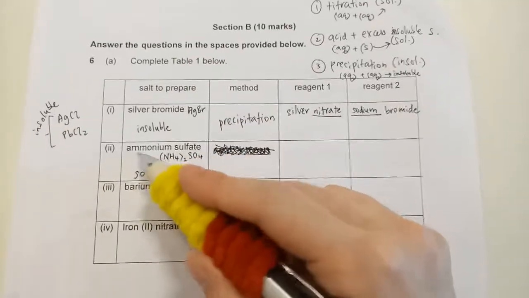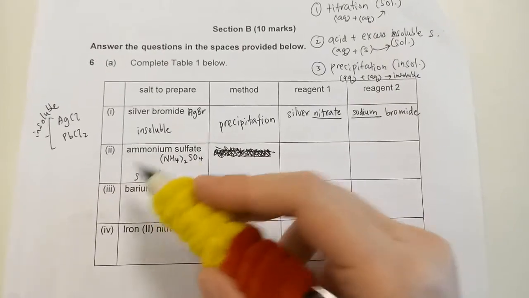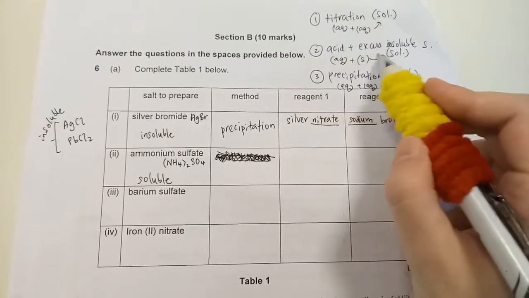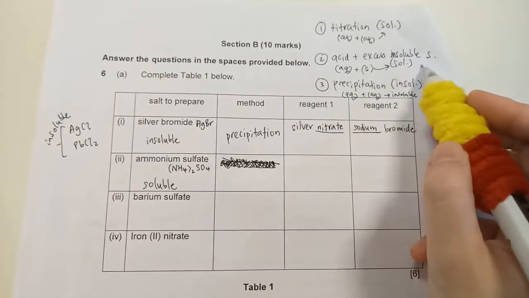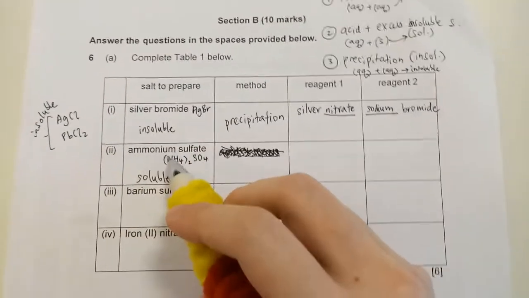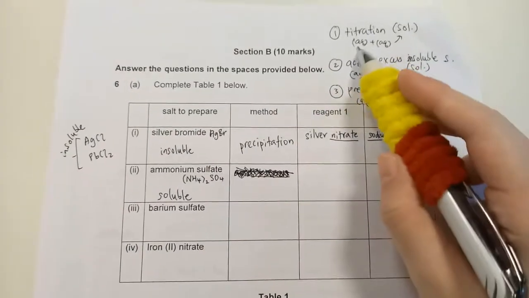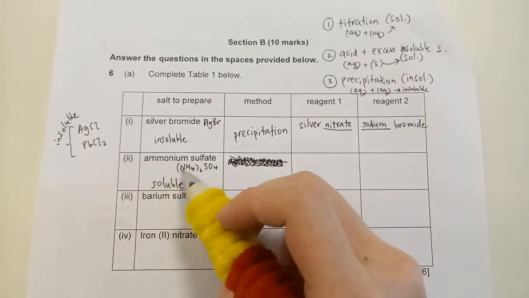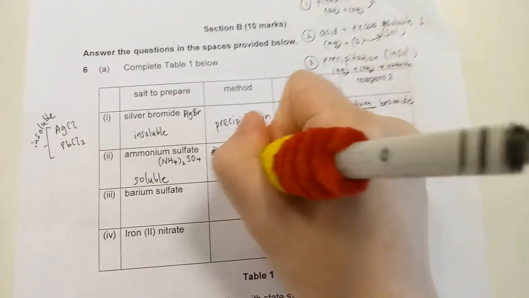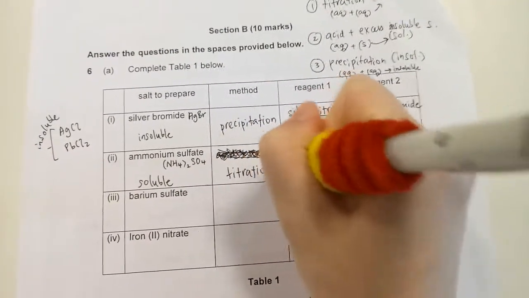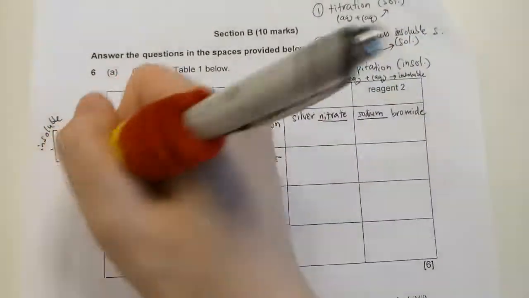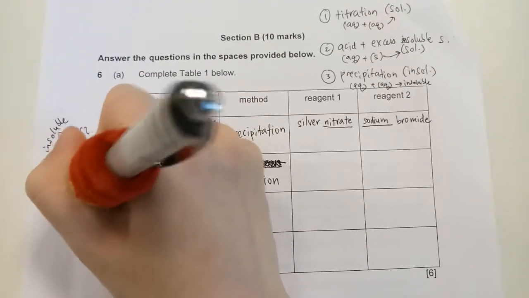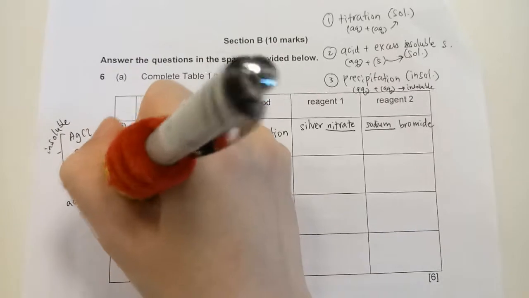For number 2, we know your sodium salts are soluble, so your ammonium sulfate is soluble. So it's either titration or acid plus excess insoluble substance. But since we know it's ammonium, your starting reagents are most likely to be soluble. So if it's a sodium, potassium, or ammonium salt, most likely you're going to use titration. For titration, you can use acid plus alkali, or your acid plus your carbonate.